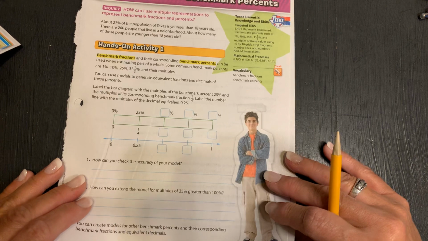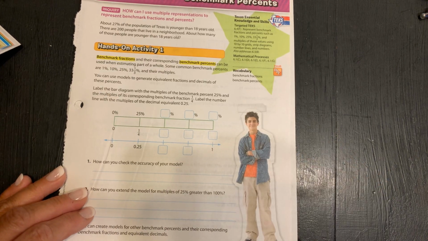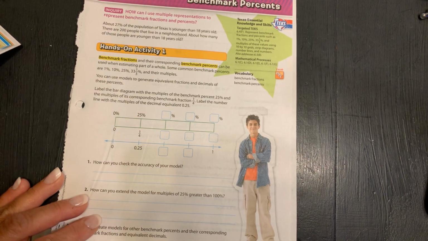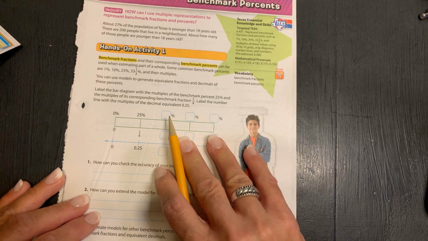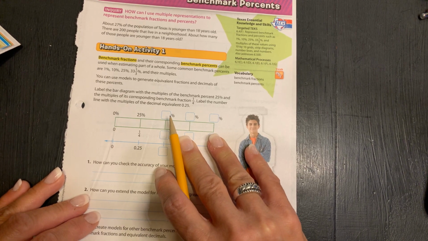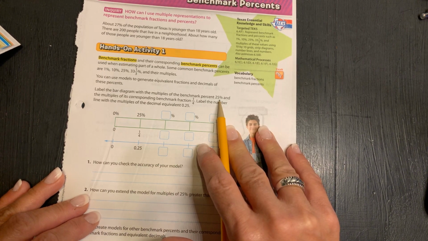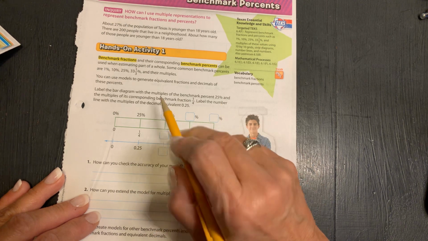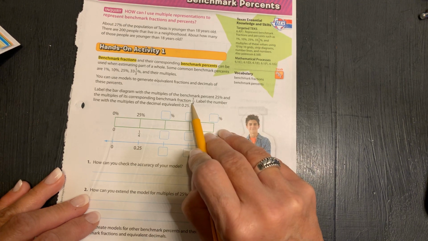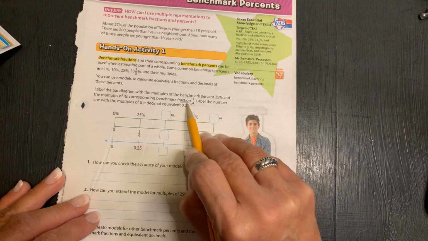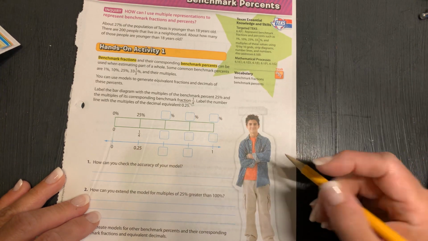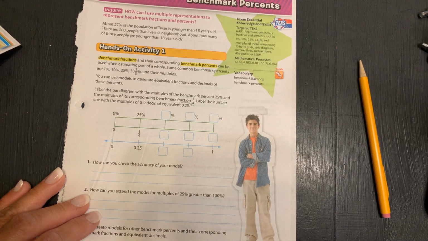The first thing it says to do is label the bar diagram with the multiples of the benchmark percent 25%, okay? And with its corresponding benchmark fractions, the fraction like 1/4, and then the multiples of that. So that's what we're going to do.